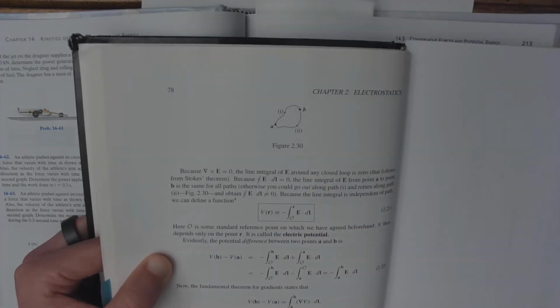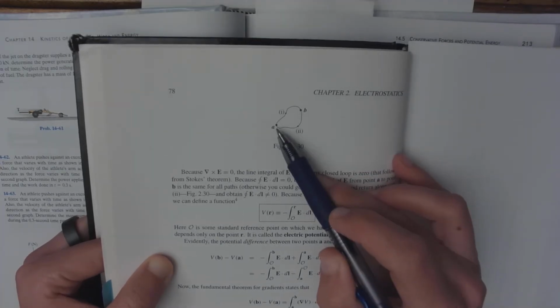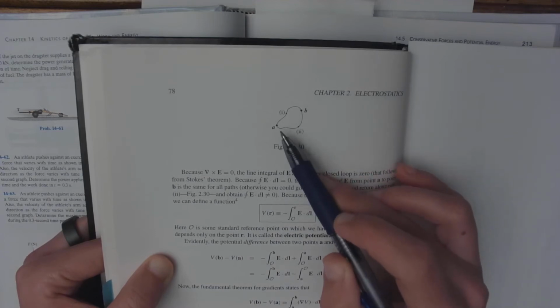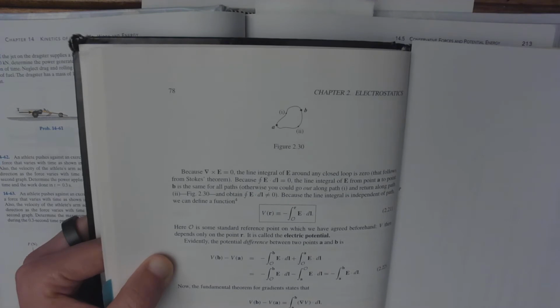But if that is true, it is also true that if we go from point B back to point A, so if we go from A to B and then back from B to A, we started at A and our final position is at A also, then the total work done in that case is 0. That's what I talked about in the introduction to this chapter. If you have a conservative force and your initial position and your final position are the same, then the total work done in that case must be equal to 0.